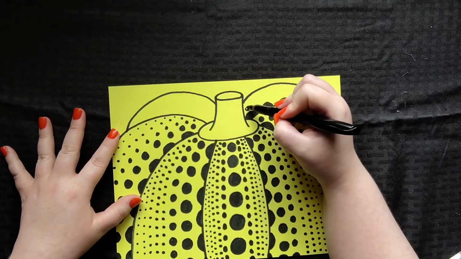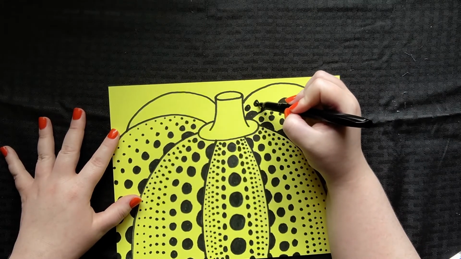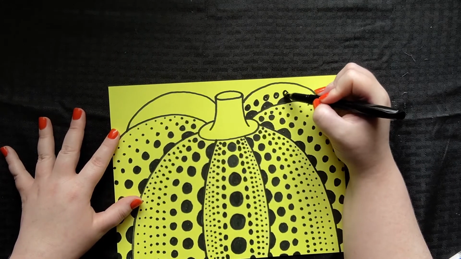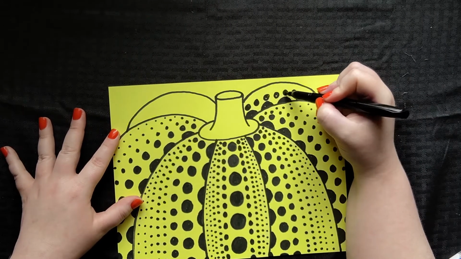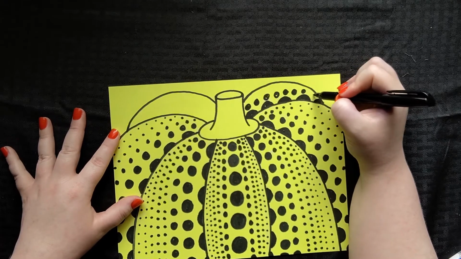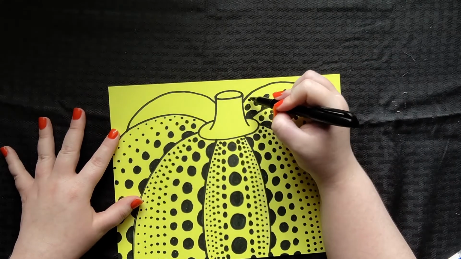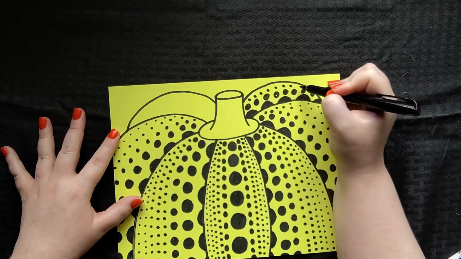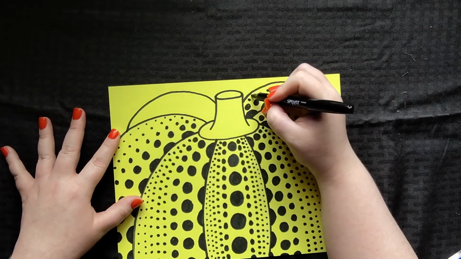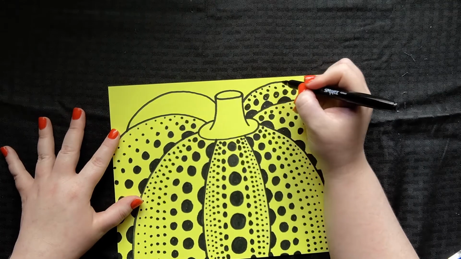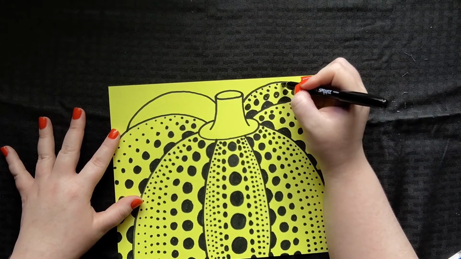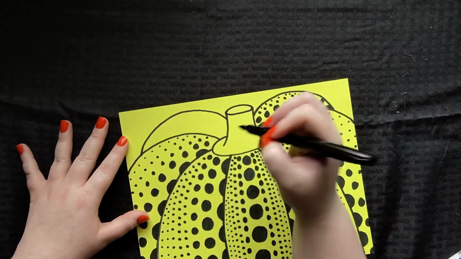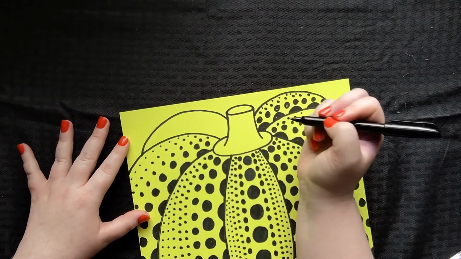And then we want our medium-sized dots. And there's not too much room in this section, so we're going to need to make our dot lines much smaller, much faster. Okay, so you may only have about three or four lines. I'm going to go ahead and put some teeny tiny dots just along the edge here where I can fit them. And we're done.